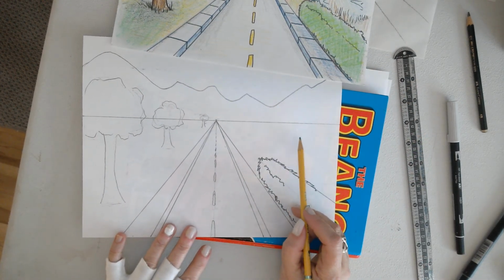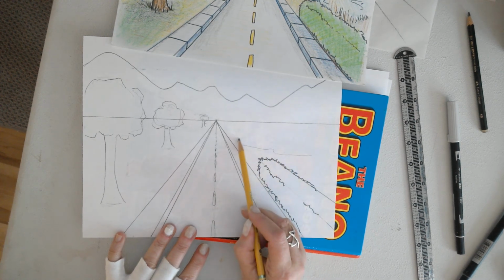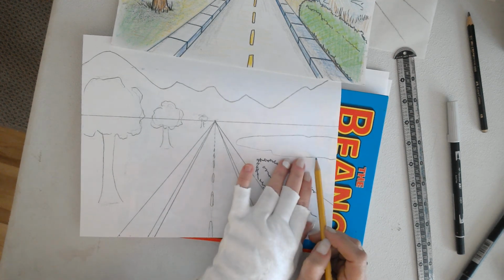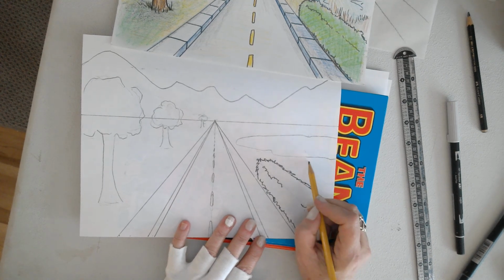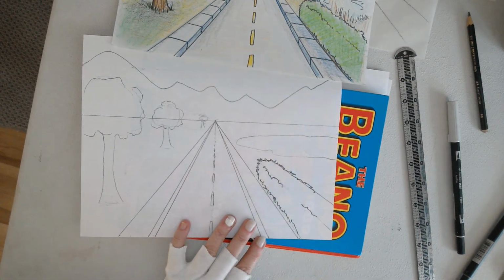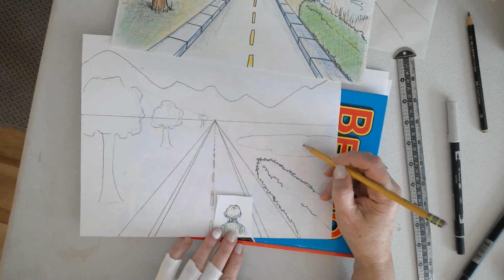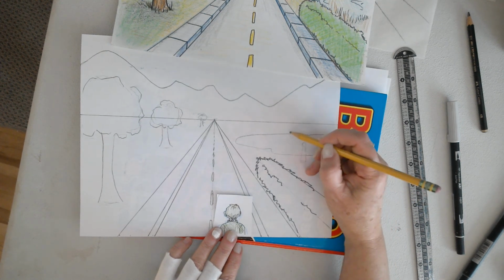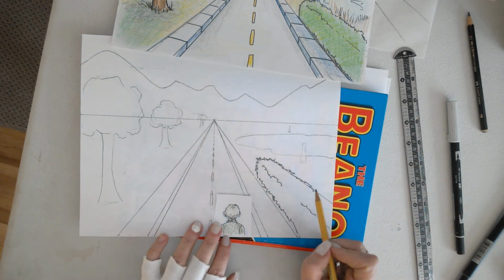So I put in a lake kind of here. So this is the closest edge to the lake, and this would be far away. So if you were standing here, you'd be approximately this big. And this person would be this big.